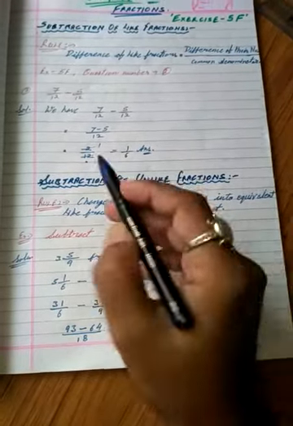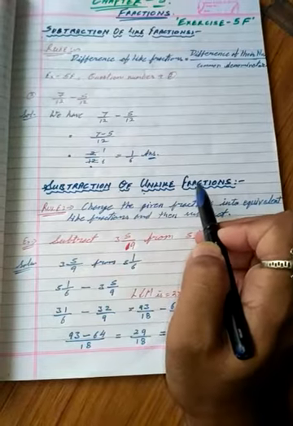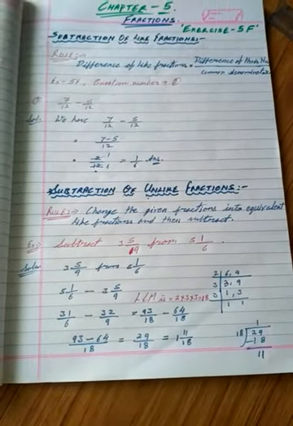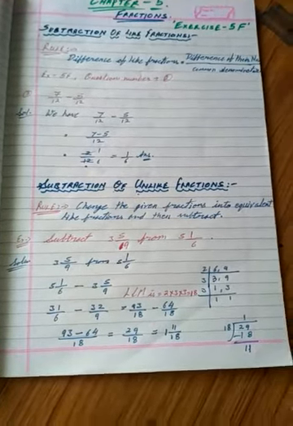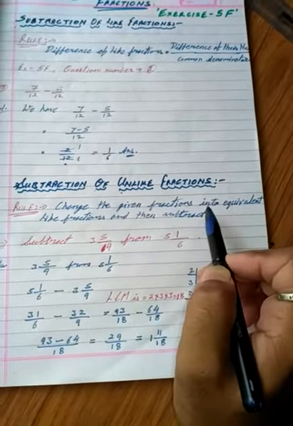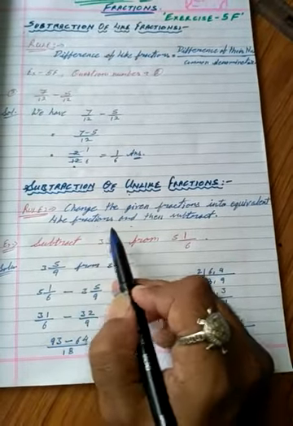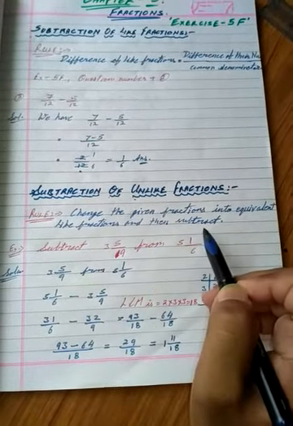Now we start the next heading, subtraction of unlike fractions. Now there is a rule in our book: change the given fractions into equivalent like fractions and then subtract.